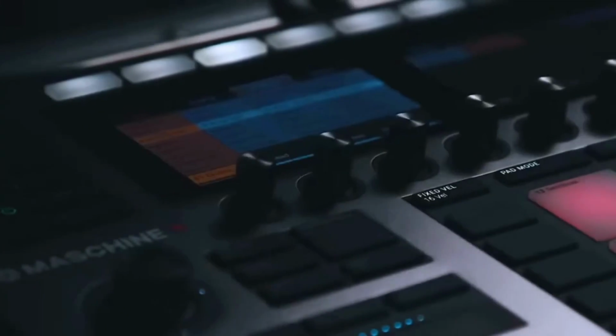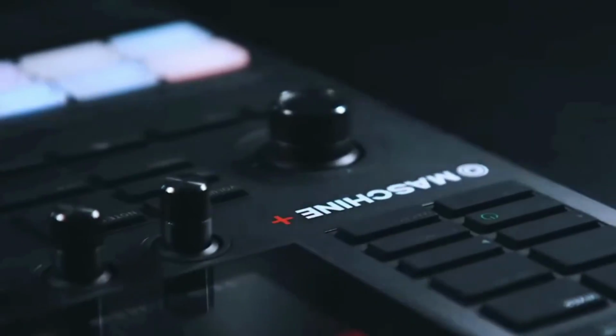One of the reasons why I like Maschine as a software or even as a VST is because it helps simplify advanced techniques with sampling. And in this video, I'm going to show you some of my favorite advanced techniques that I do on Maschine effortlessly. Let's get started.